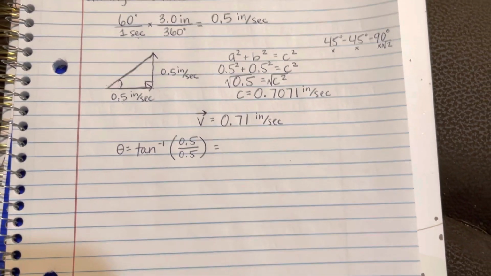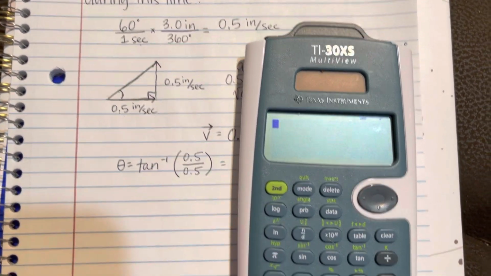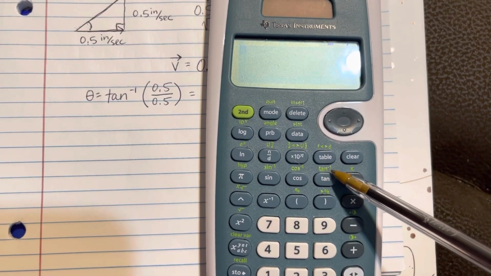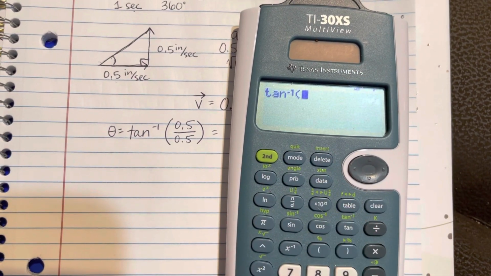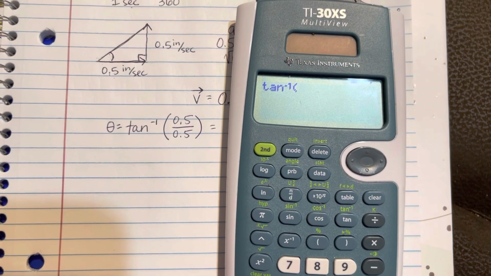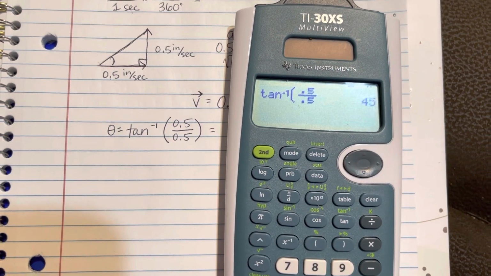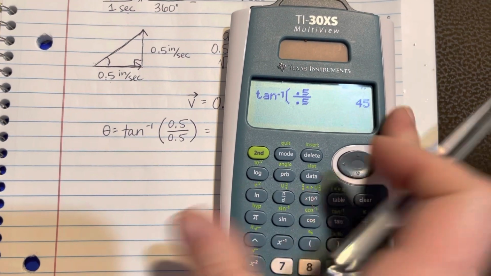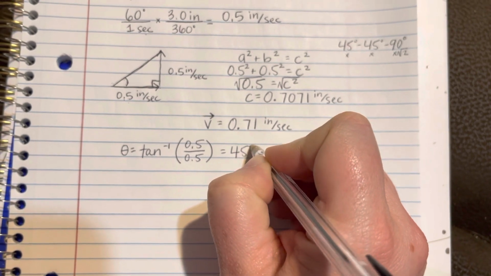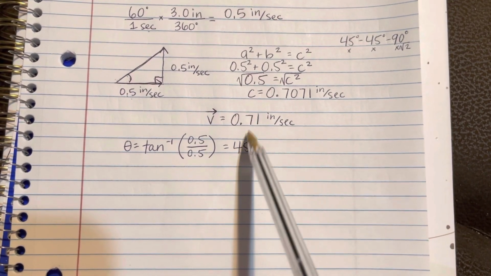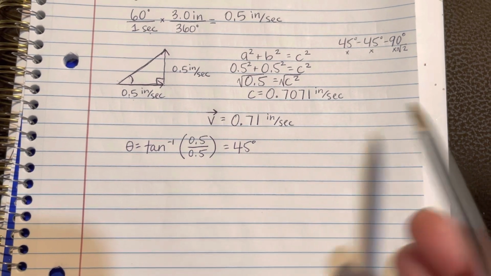I'll show you how to put this in the calculator now. So this tangent inverse, if you look, it's right here. And in order to do it on this calculator, you would hit second and then tan, and then just put in your fraction, or you can do it as divided by, either way. Okay, and then there's that 45 degrees that we talked about. Now, don't just leave this like this and this. Okay, make sure that you are writing it out.